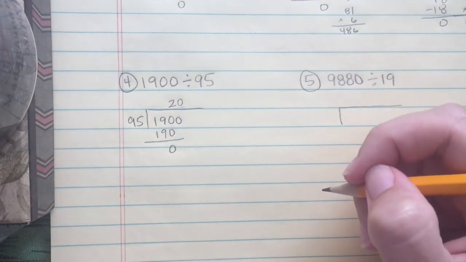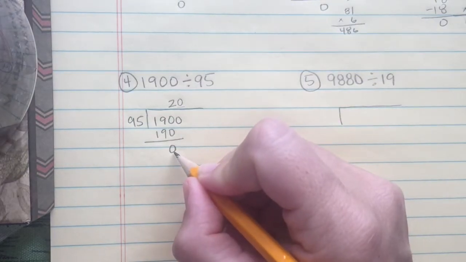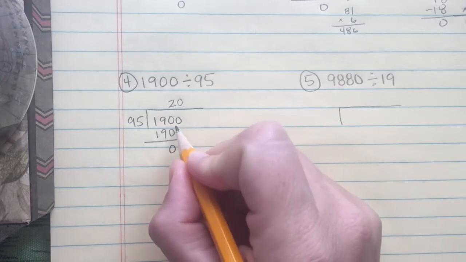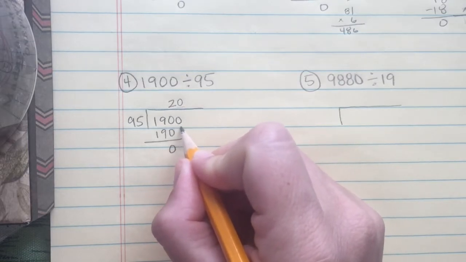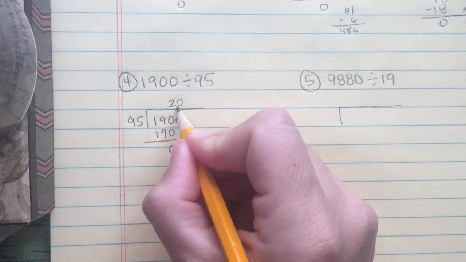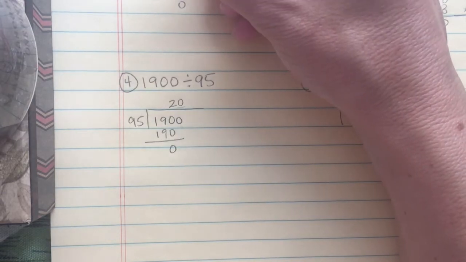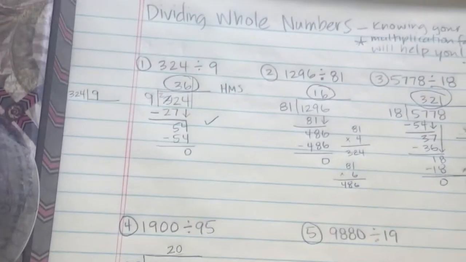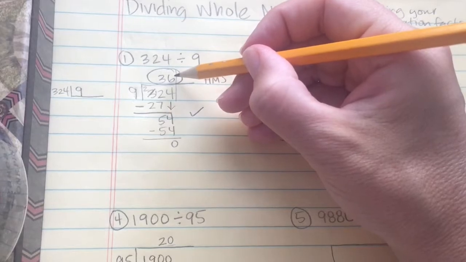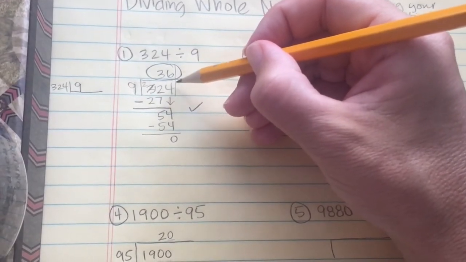So don't think just because you have a 0 left that you're done. If you still have digits left here to work with, you are not done. You need to fill in the empty space, because remember, we're going all the way to the end of the number in the box.